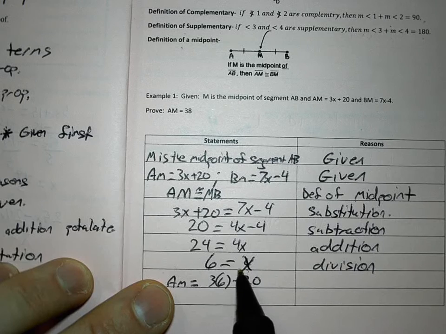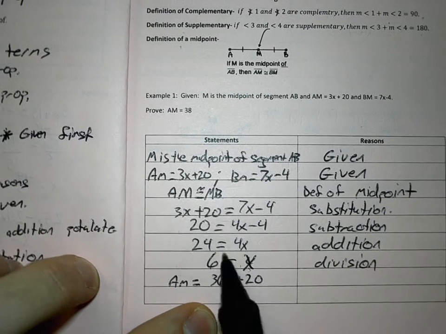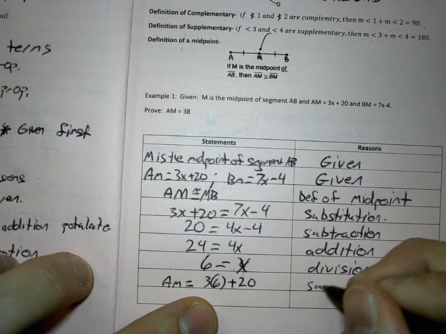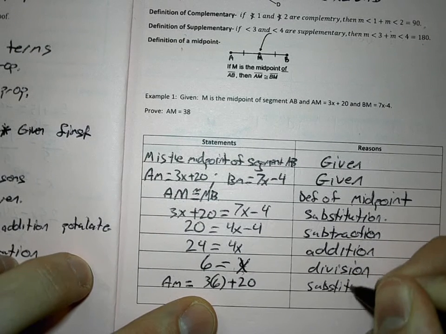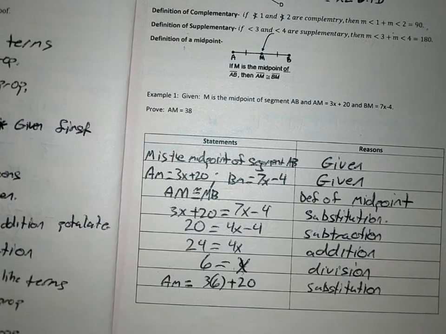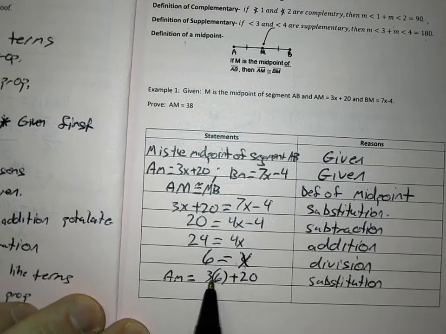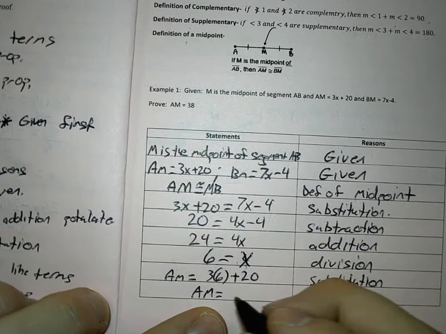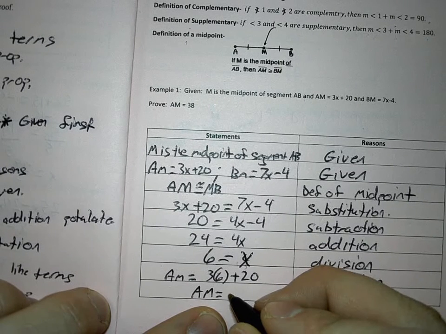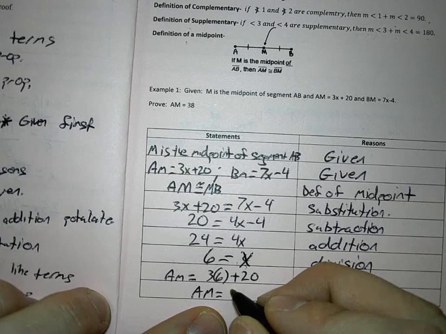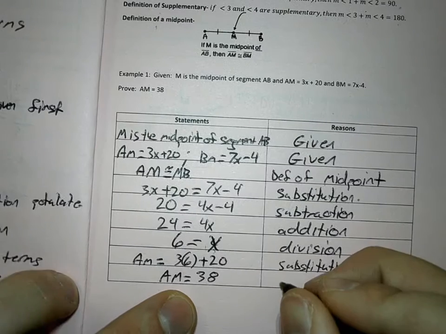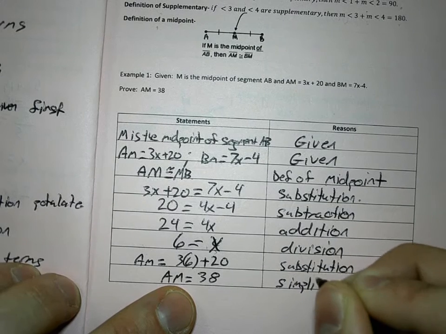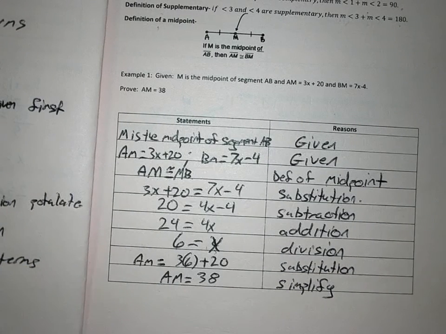X equals 6. So I did what with this? How did I get from here to here? You plugged it in. There's a math word for it. Substitution. I know. That's why I said there's a math word. Okay, how do I get from here down? You multiply. Take 18 plus 20. Simplify. There. Simplify it.